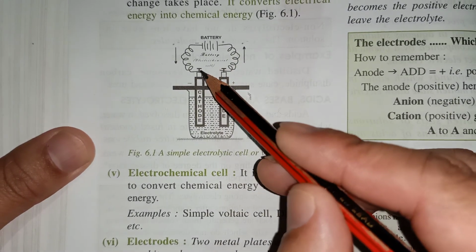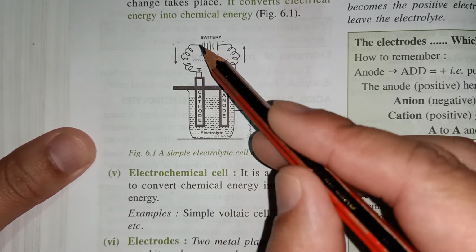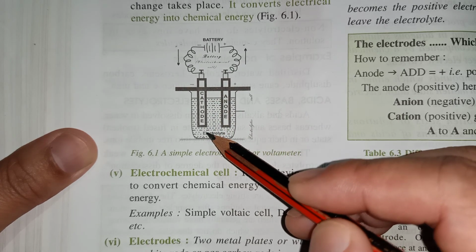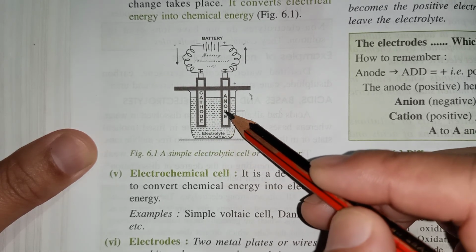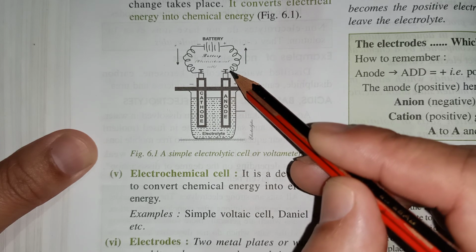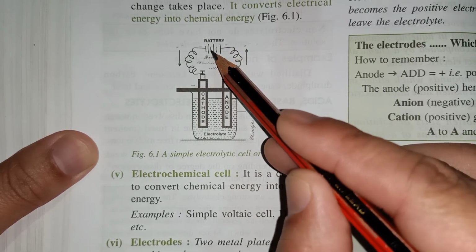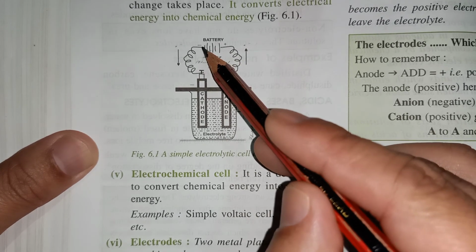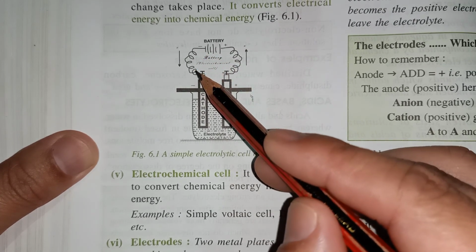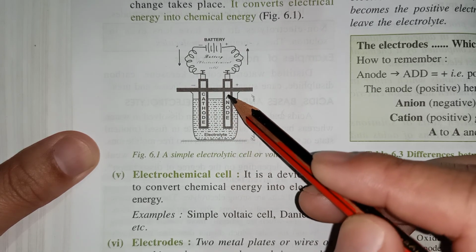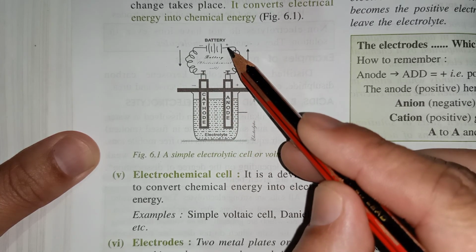So from here electric current enters from the negative terminal into the electrolyte, and from the positive terminal it leaves the electrolyte and reaches the external source, the battery. Always remember, electric current enters from the negative terminal and exits the electrolyte from the positive terminal.